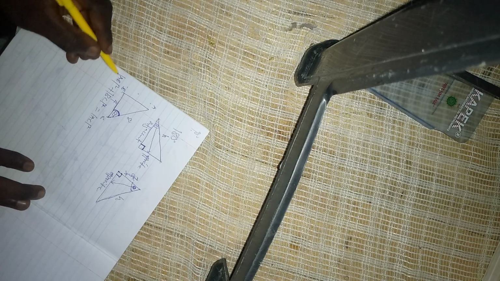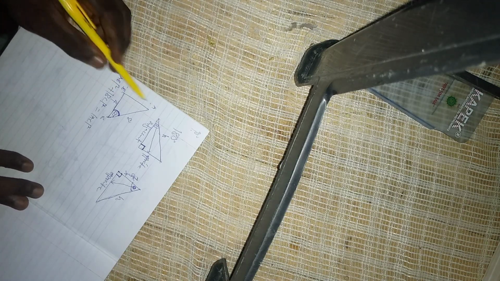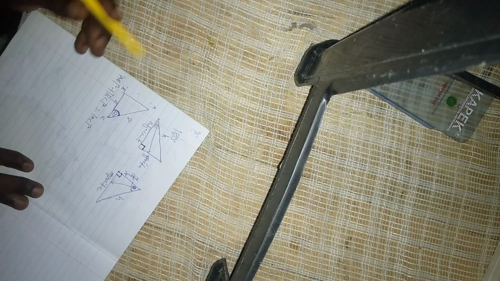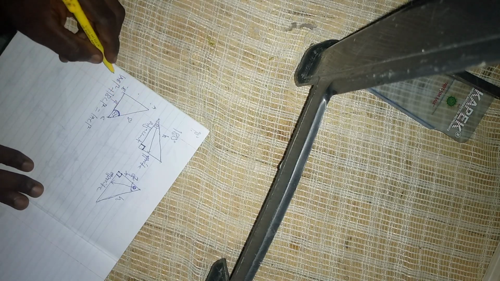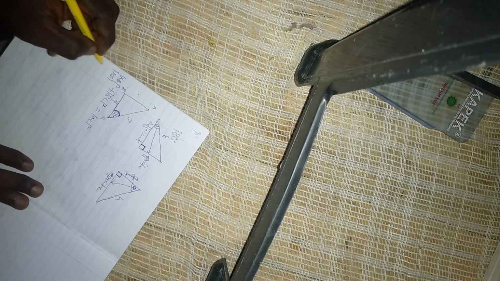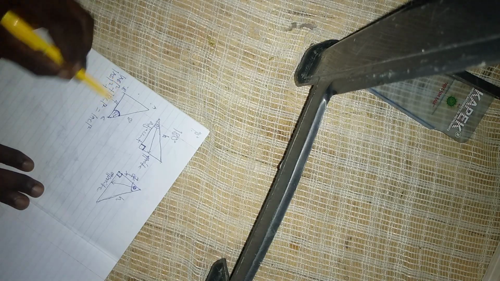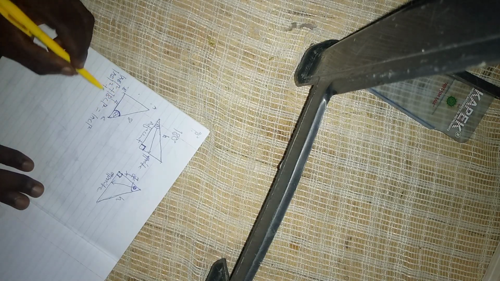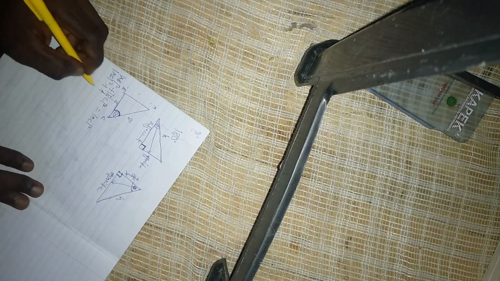Now, AB wasn't given, so that is what we are looking for. Initially, we said that when we are given two, we can find the other. So per this formula, AB wasn't given, so we are looking for AB. So we write AB squared plus BC. BC was given as 4, but BC is squared according to the formula, so we write 4 squared.